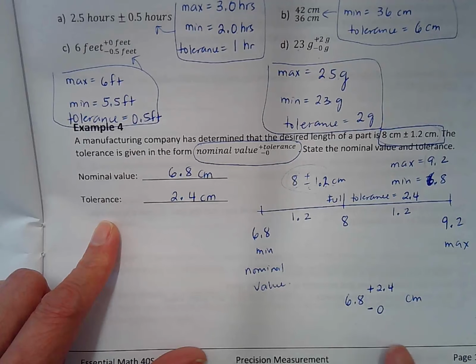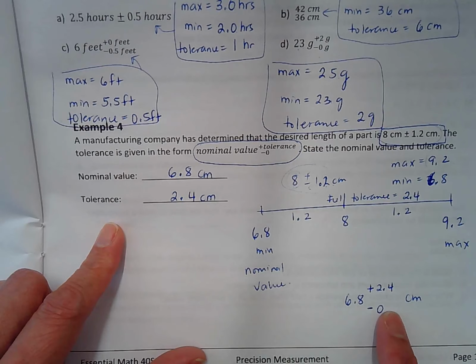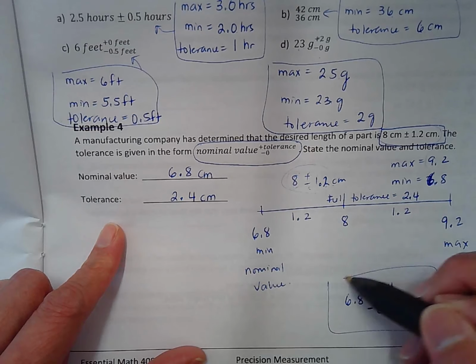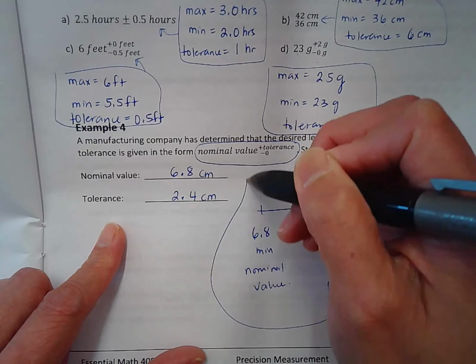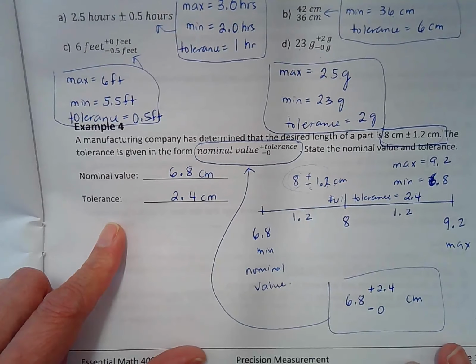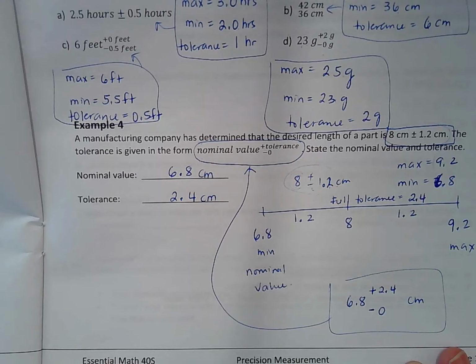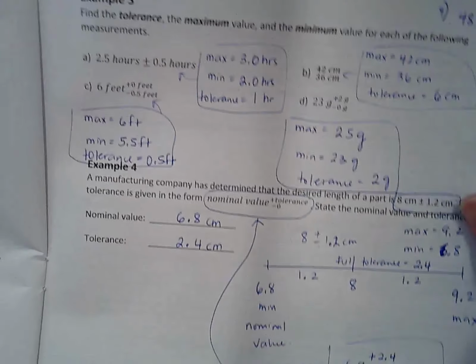So we can write it as nominal value plus the full tolerance minus 0. So that's this one right there. Okay, is that good? Now I think we're okay to go back.